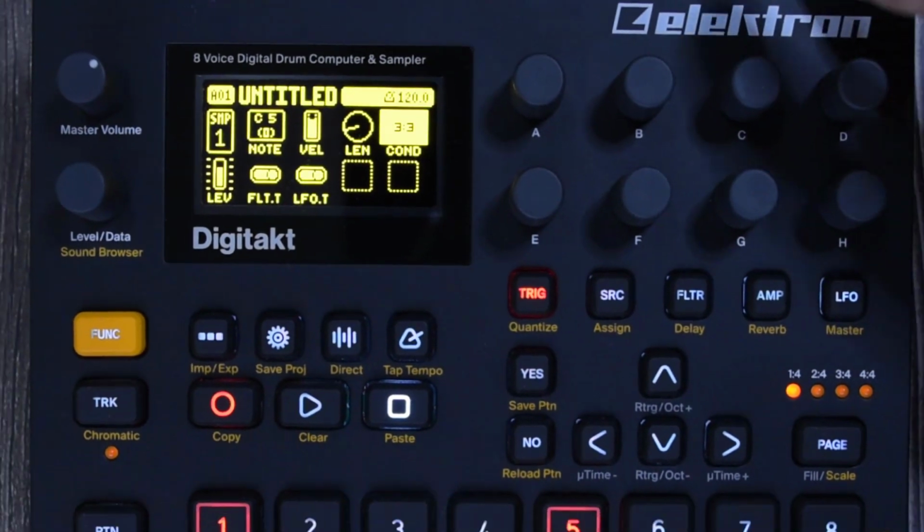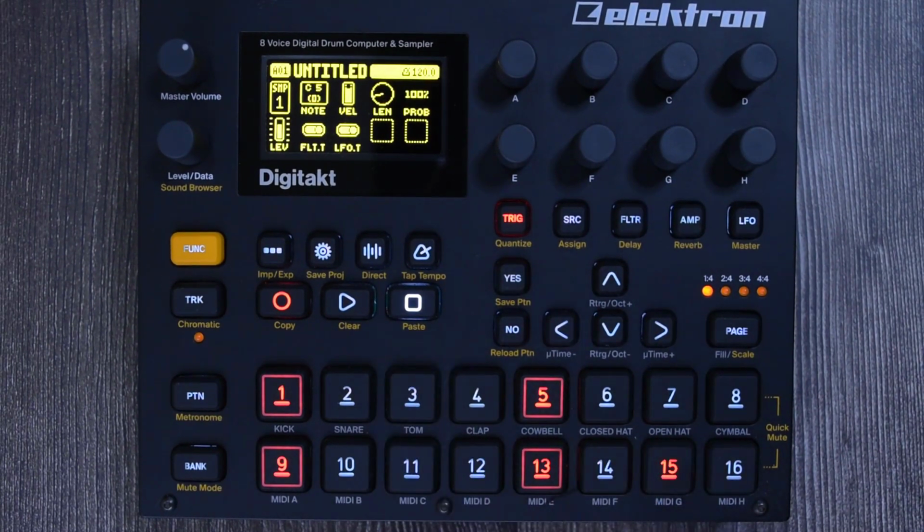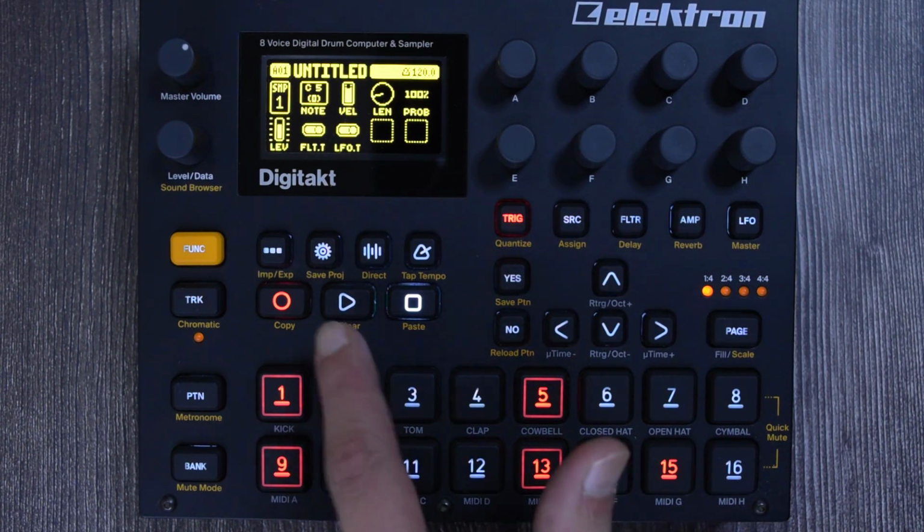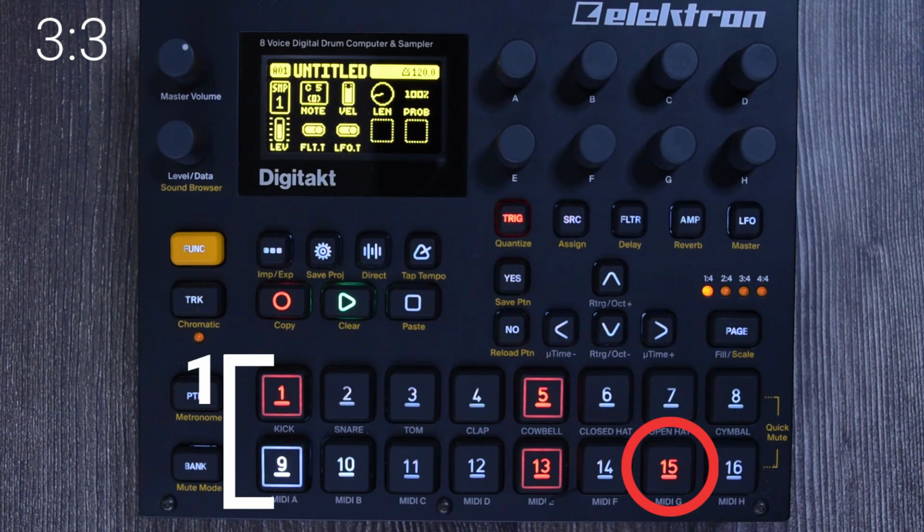So if I go to 3:3, it's going to be playing on the third. And then when it loops back, on the first and the second cycle, it will not play. If I play it again.